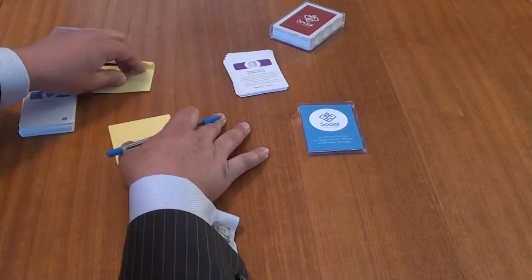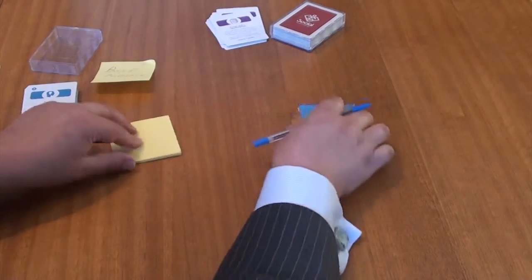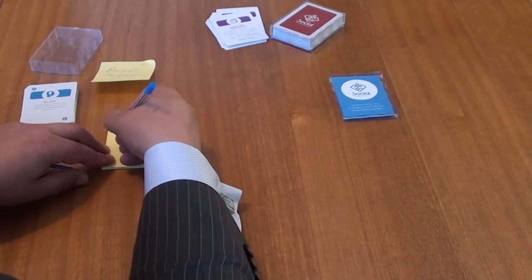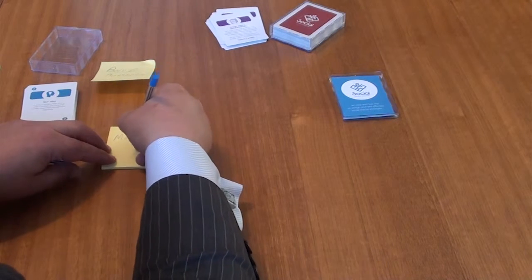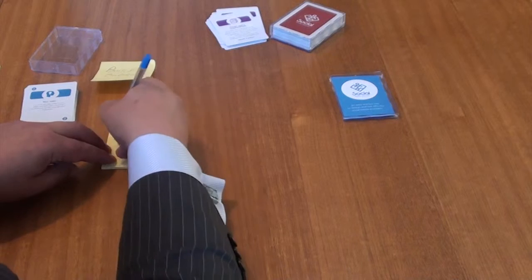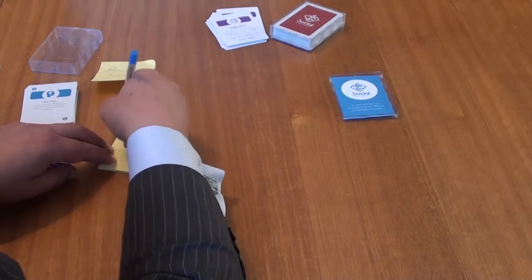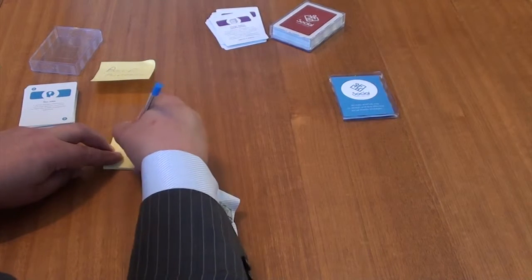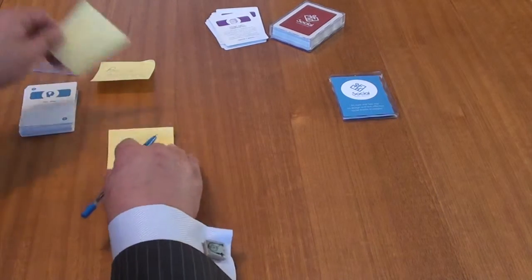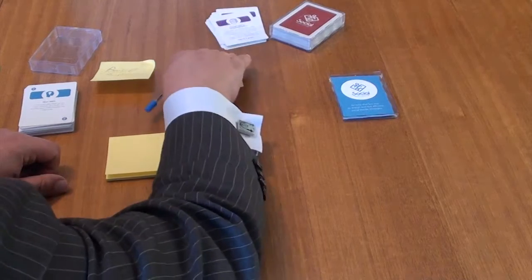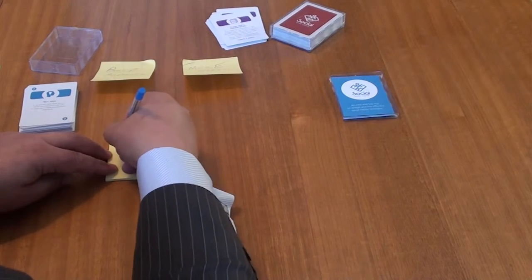So that's the first one. Second one might be then to make the offer. Excuse my pen. And then the third one, as I talked about, might be then prompt sharing.